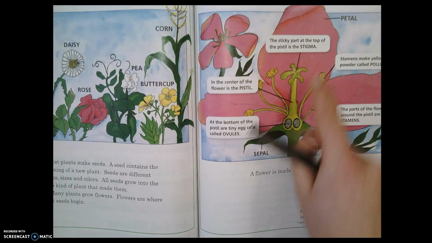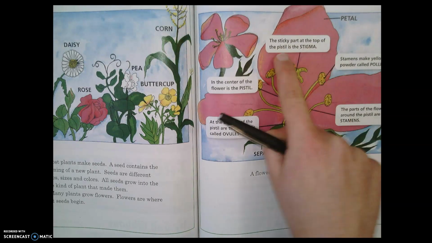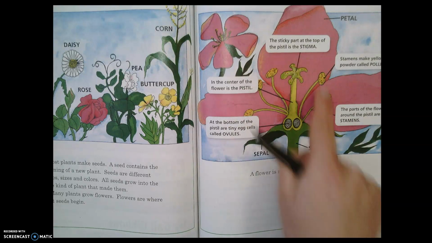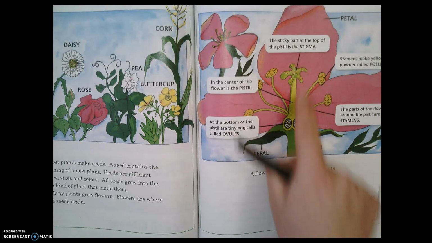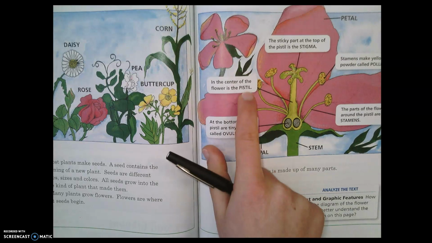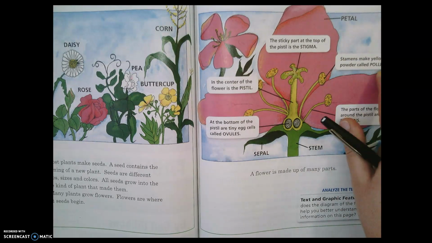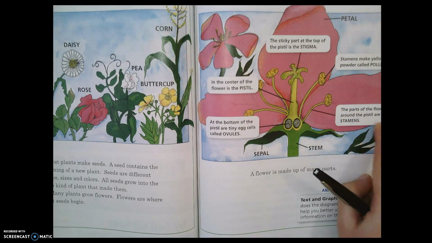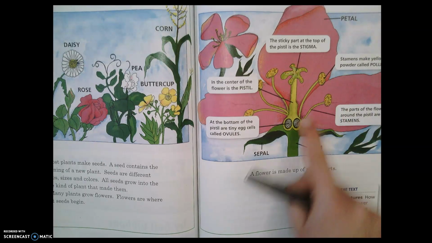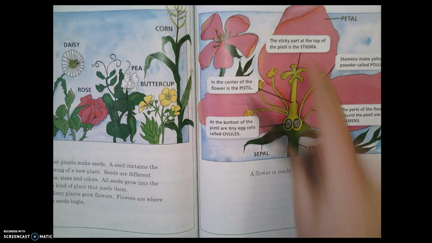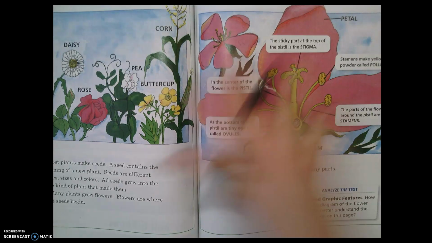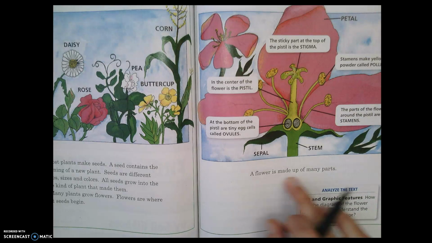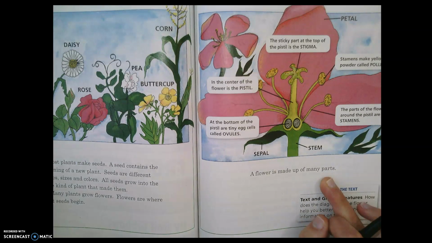The sticky part at the top of the pistil is the stigma. So right now we're learning all about the pistil because this is the pistil that we're told by that label. Stamens make yellow powder called pollen. You might recognize that. And the parts of the flower around the pistil are called the stamens. So this picture gives us lots of information about a flower. A flower is made up of many parts. So this picture and all the labels tell us more about those parts of the flower.